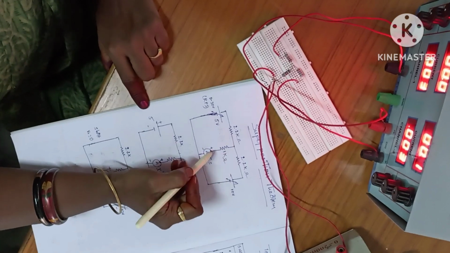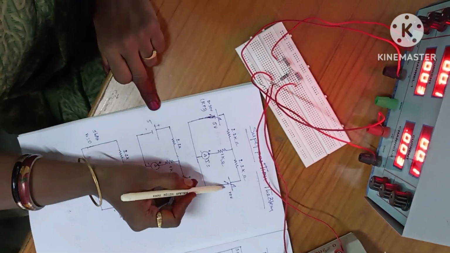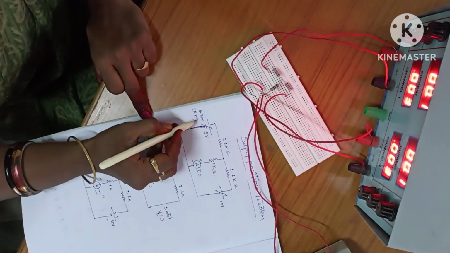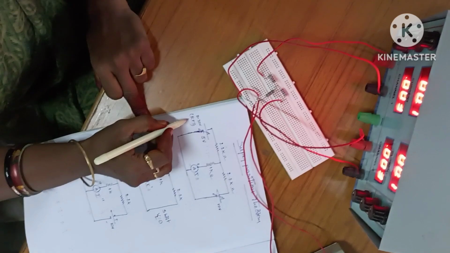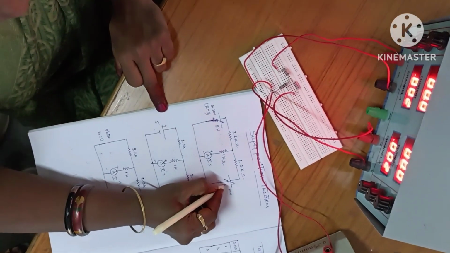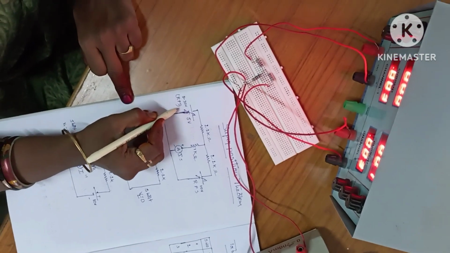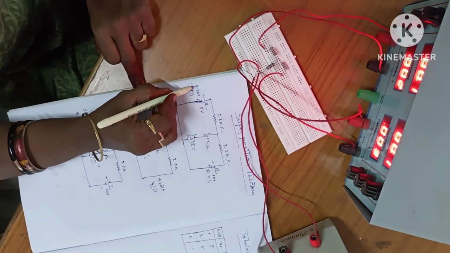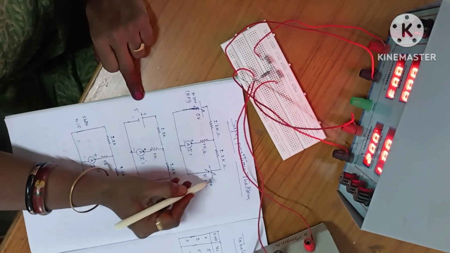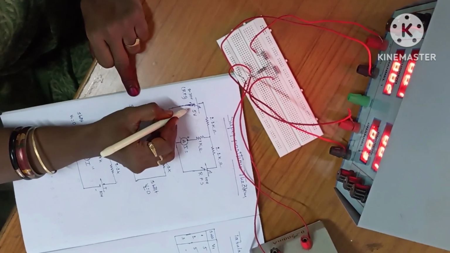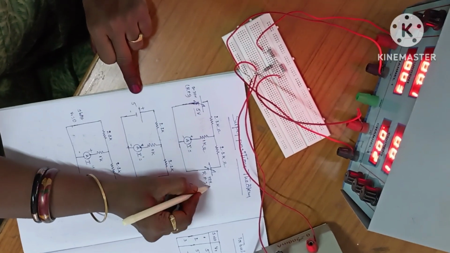So this is the T network we have given, and here we have supplied two voltage sources through the RPS. What do you mean by RPS? RPS is nothing but regulated power supply. So this is also a regulated power supply. Through this regulated power supply we can give the voltage source from 0 volts to 30 volts. Here also we can give 0 volts to 30 volts. But here we are giving a fixed voltage of 5 volts and here we are taking 10 volts.